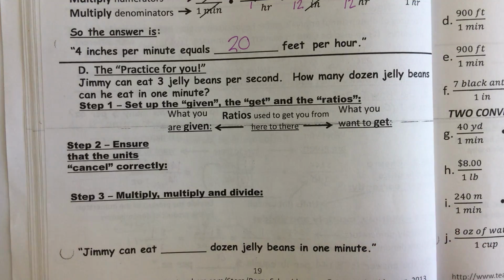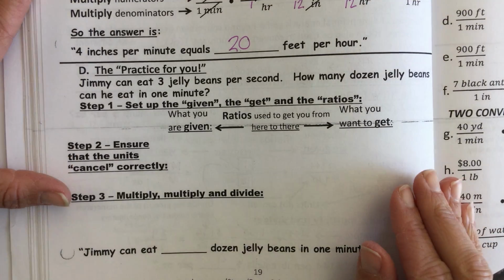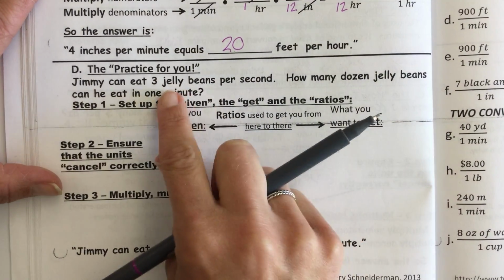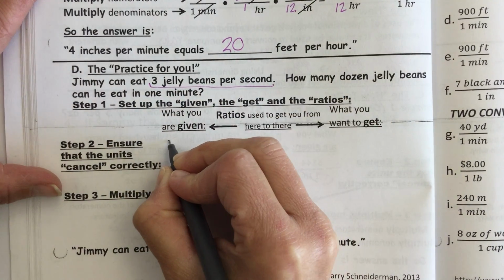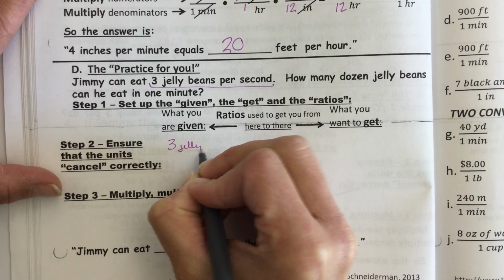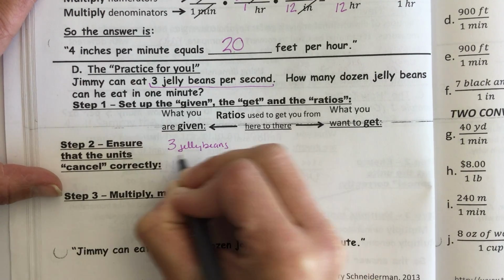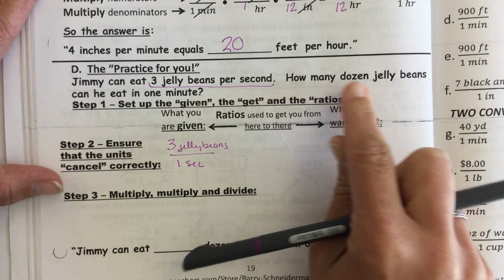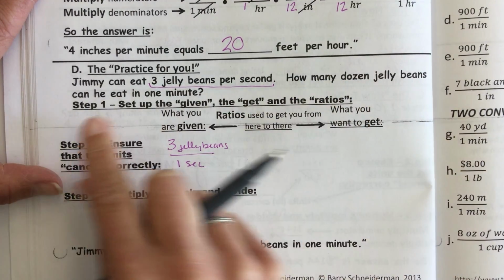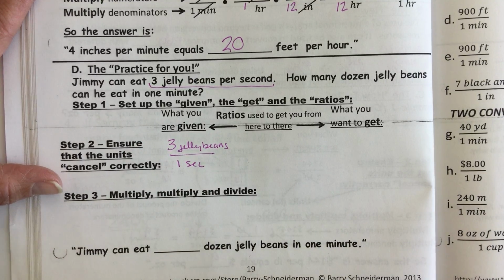Okay, so here is our practice. It says Jimmy can eat 3 jelly beans per second. So let's take what we're given. 3 jelly beans per 1 second. How many dozen jelly beans can he eat in 1 minute?